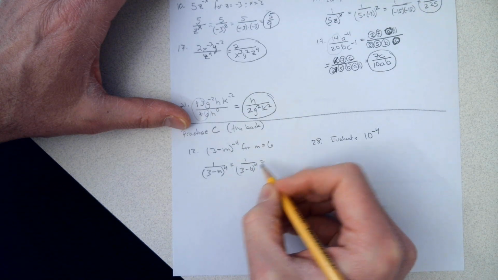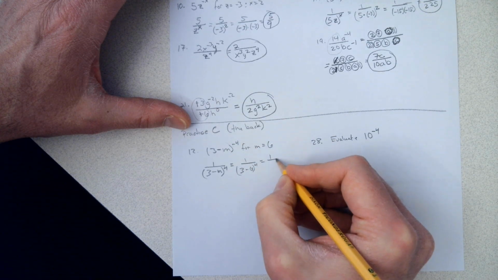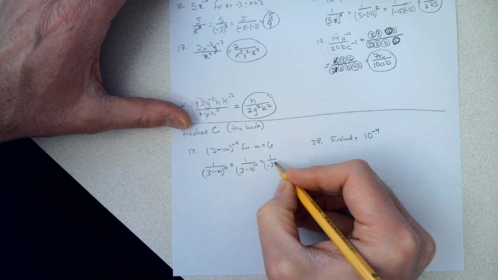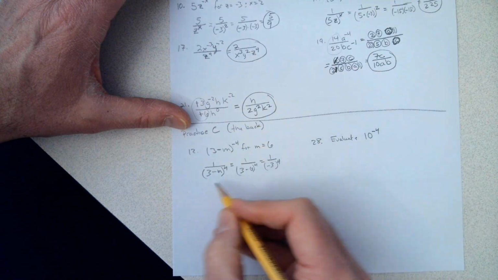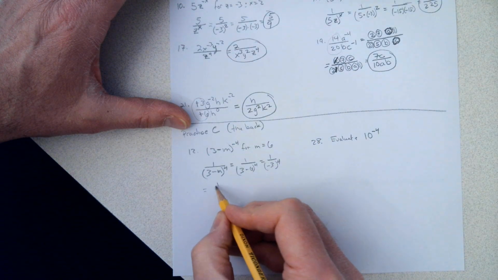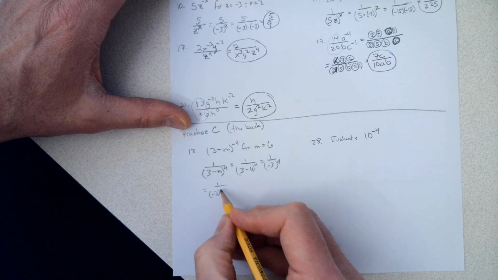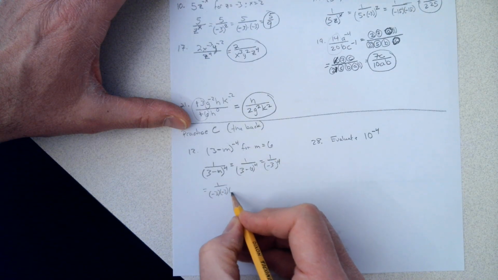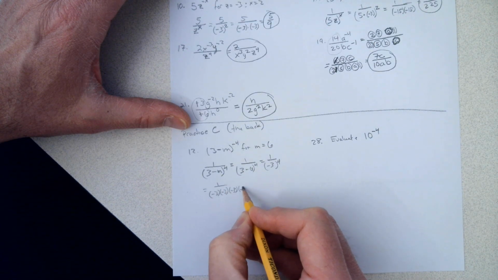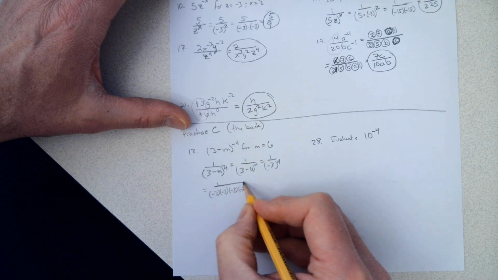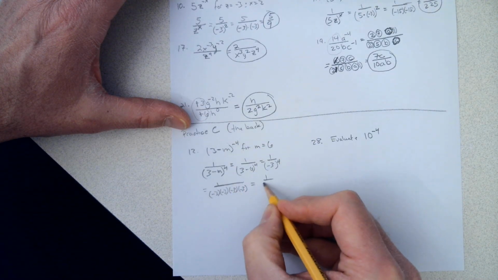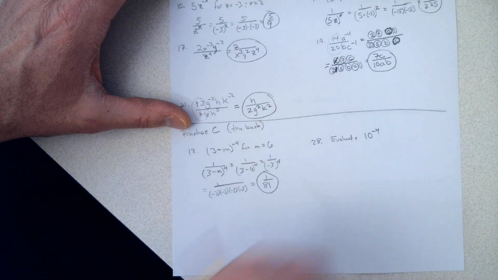Order of operations here, 3 minus 6 is negative 3. I have 1 over negative 3 to the 4th, which is 1 over negative 3 times negative 3 times negative 3 times negative 3, which is 1 over 81.